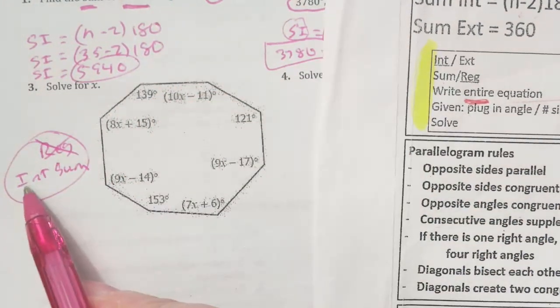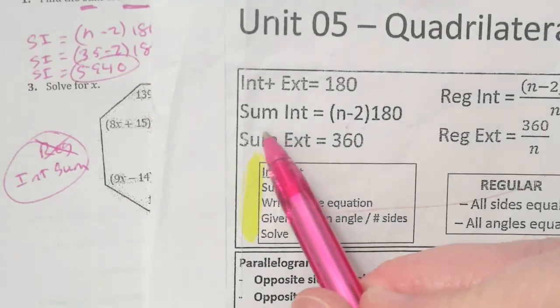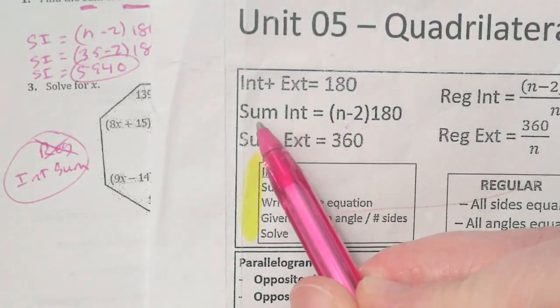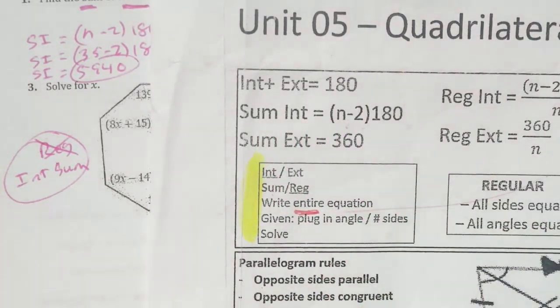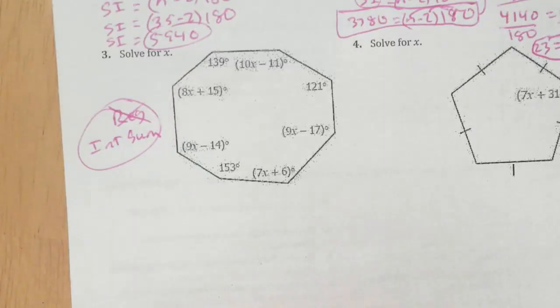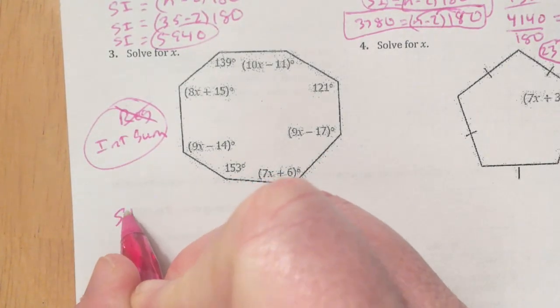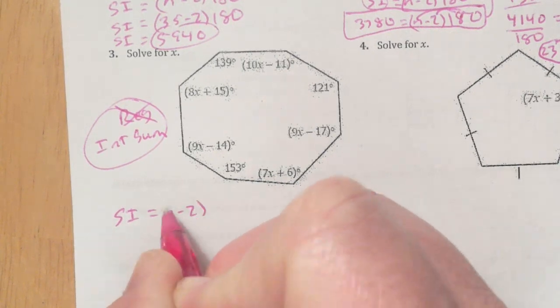All right, so it is interior and sum, and the only thing that has both interior and sum is right here. So sum of the interior equals n minus 2 times 180. All right, so let's write out the whole equation. So sum of the interior equals n minus 2 times 180.